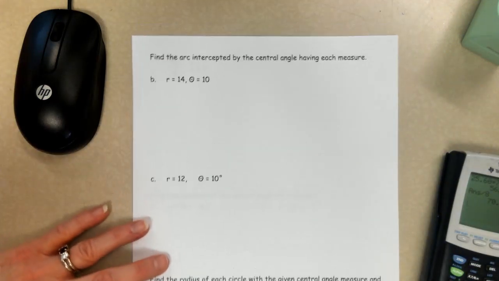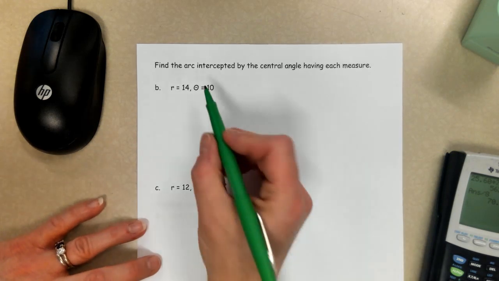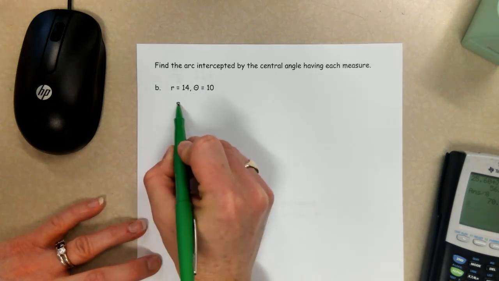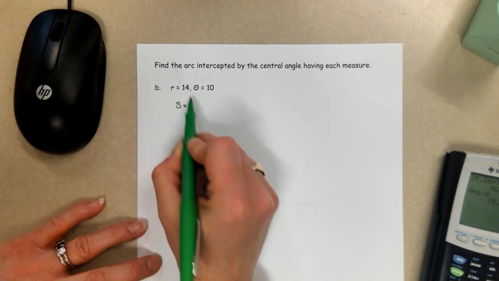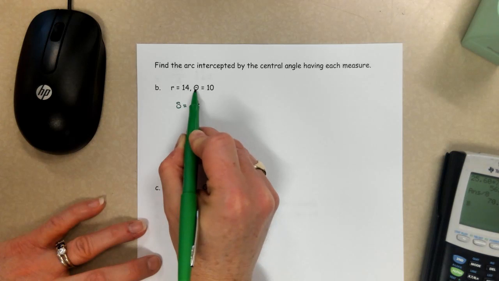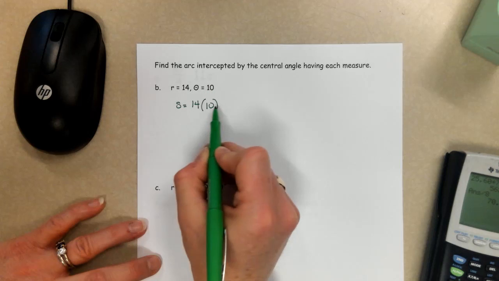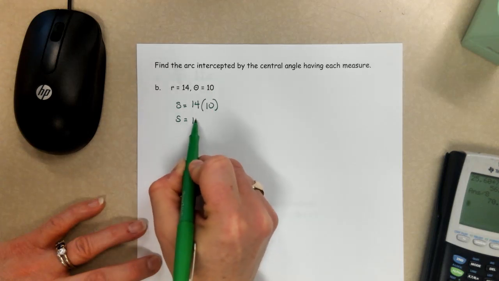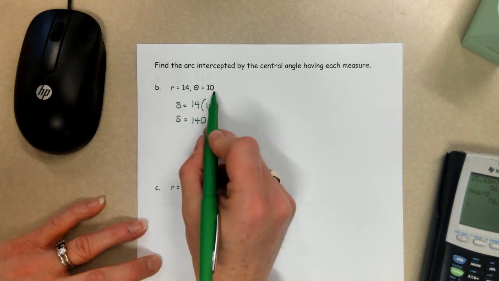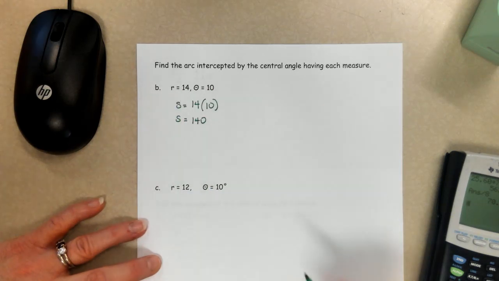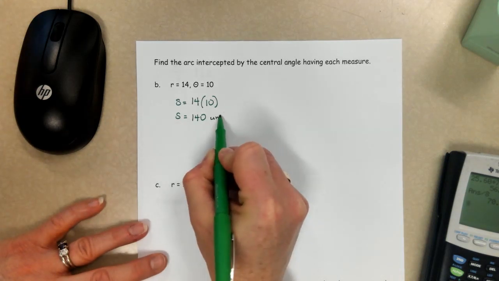Okay, there's a variety of these, ranging from easy to difficult. This one, also easy. Arc length equals radius, which is 14, times angle in radians, 10. There's no degree symbol, so that is radians. So that's just 140. I didn't put units on the radius, so I don't know what units of measure we have here. So let's just say units.